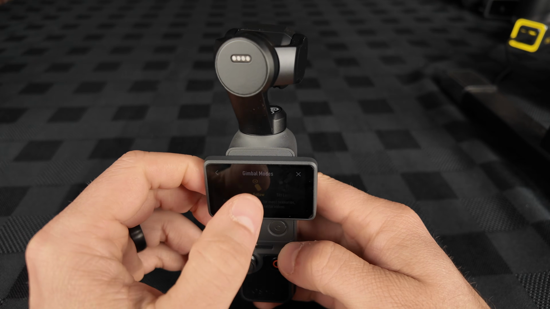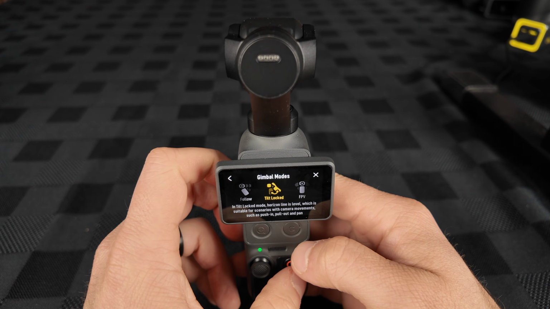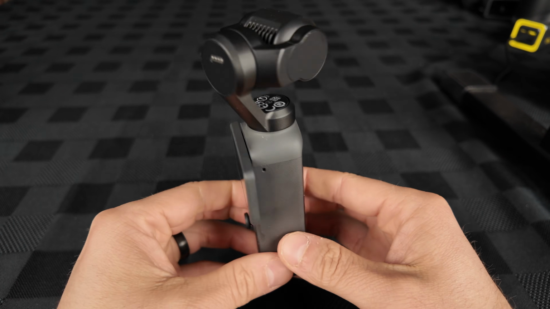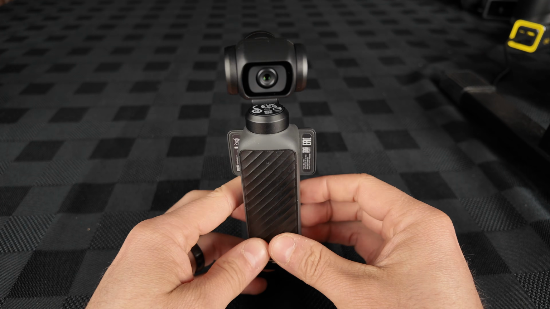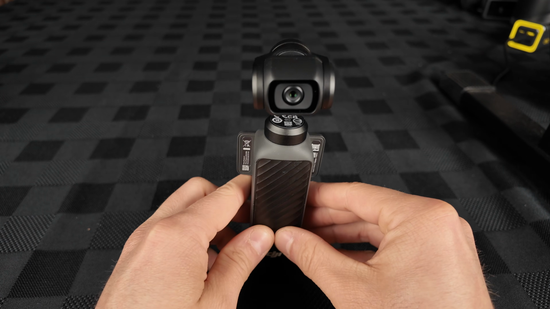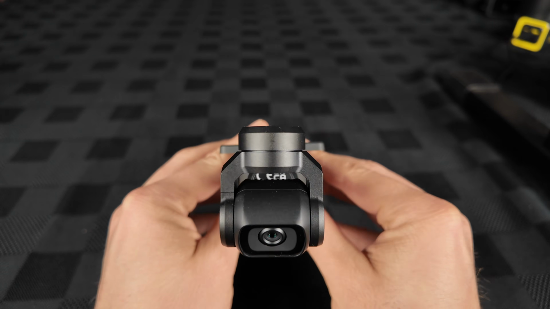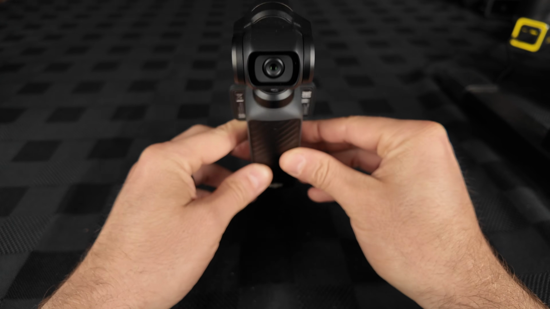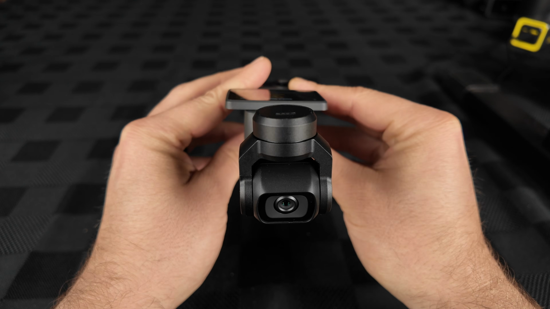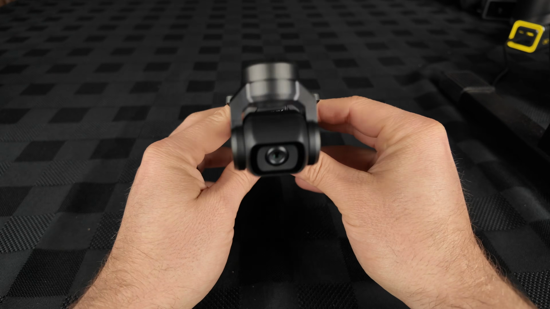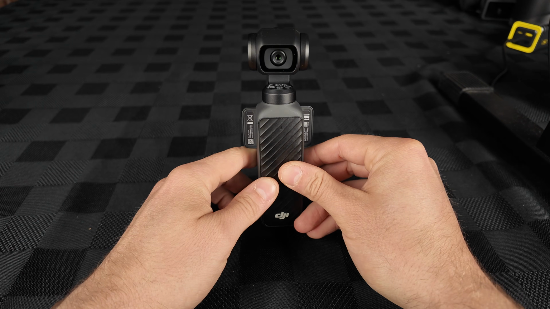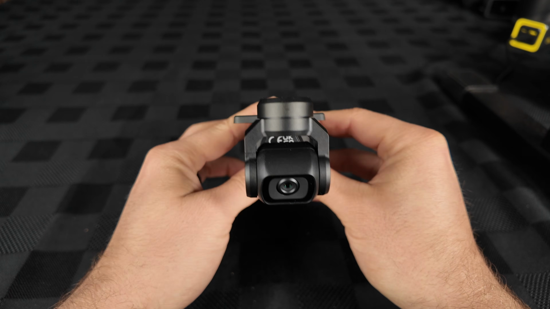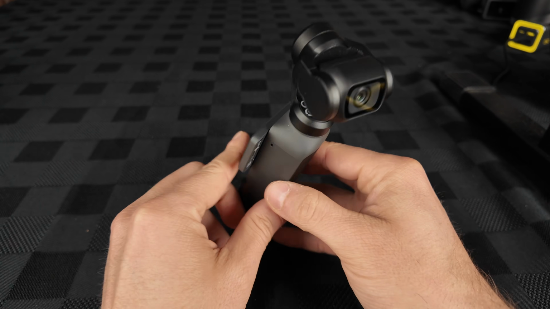The next mode is the tilt lock. This one will do the same principle. It will keep the horizon, but as you can see, it remains level. It keeps the horizon no matter what. You cannot film down with this mode.